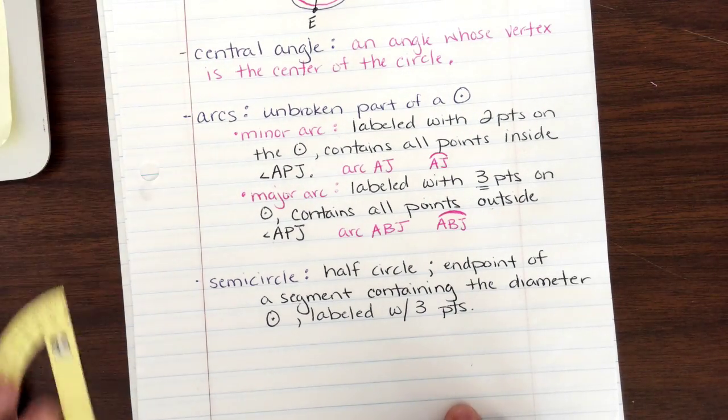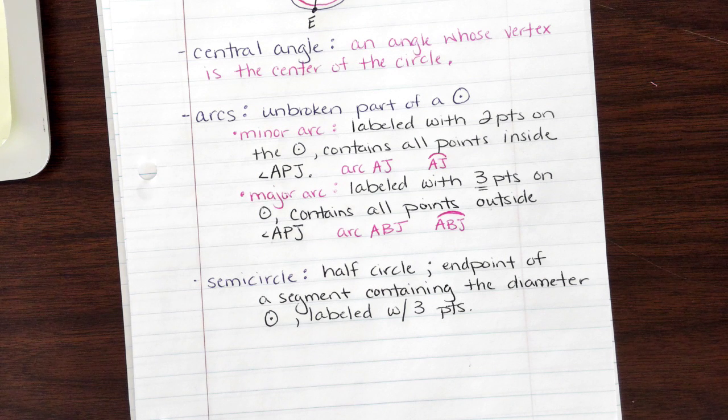Okay. You have a semicircle? Got it? Get it? Got it. Good. Okay, moving on. Ready?